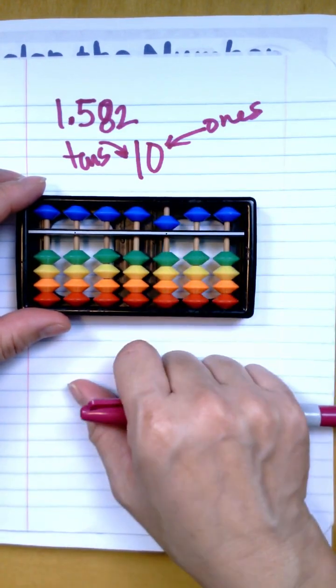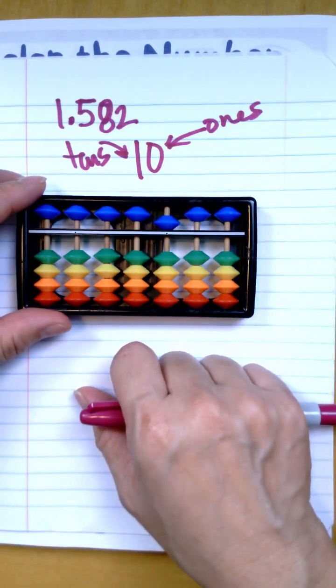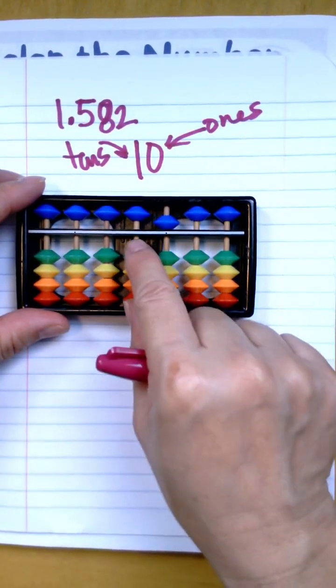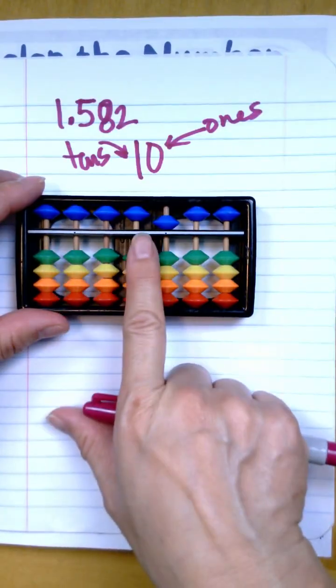My oldest one is 17. Whew. It's been a while. It's been a minute. But I actually didn't start learning the abacus when I was a kid. I learned abacus as an adult.